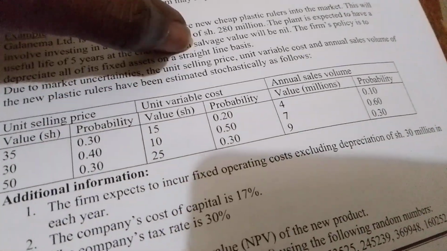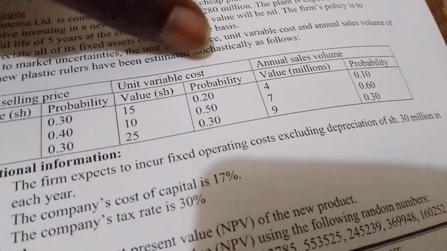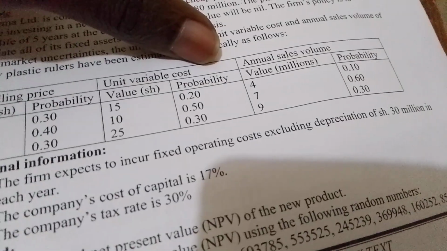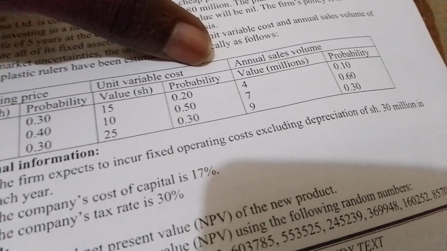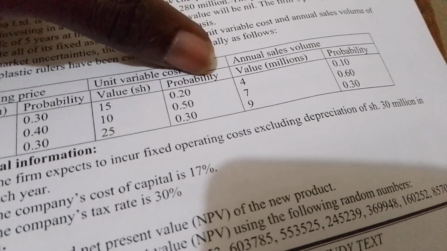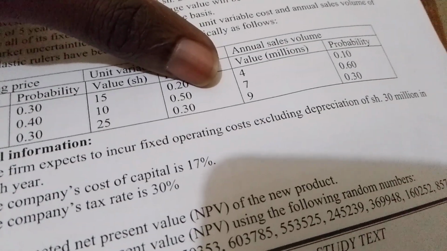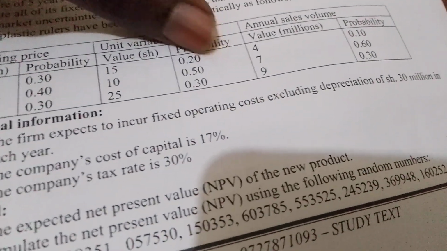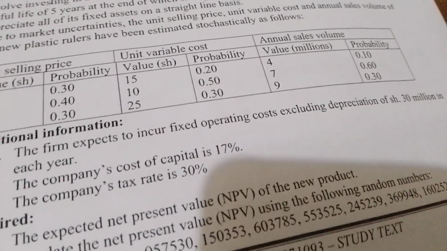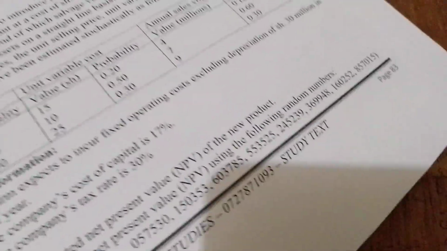Then expected annual sales, you'll be picking 4 million units times 0.10 plus 7 times 0.60 plus 9 times 0.3. I believe you understand where I'm getting those numbers from.